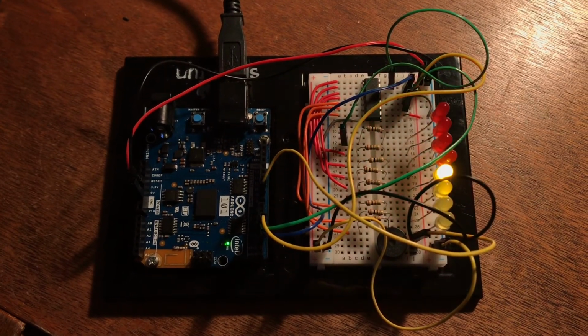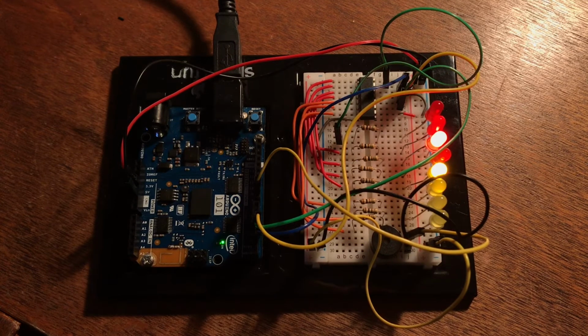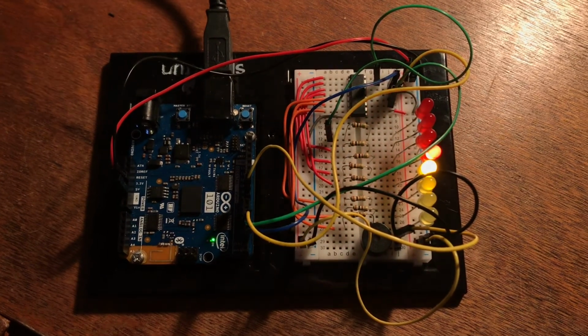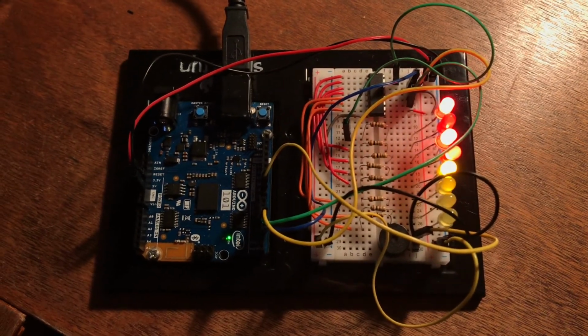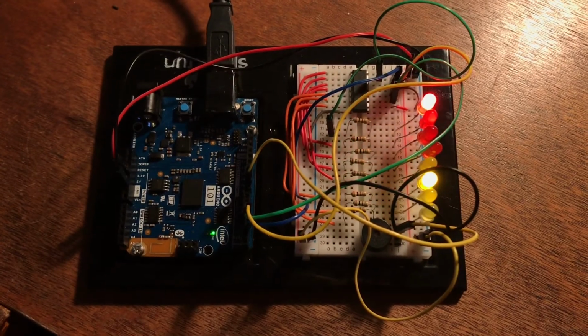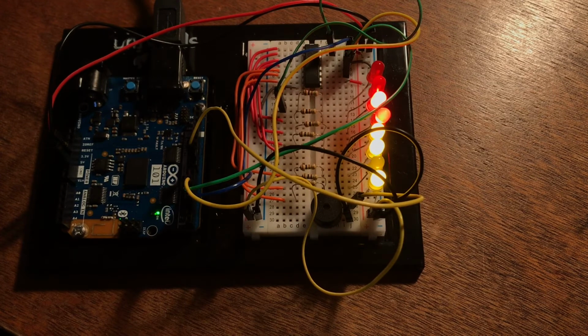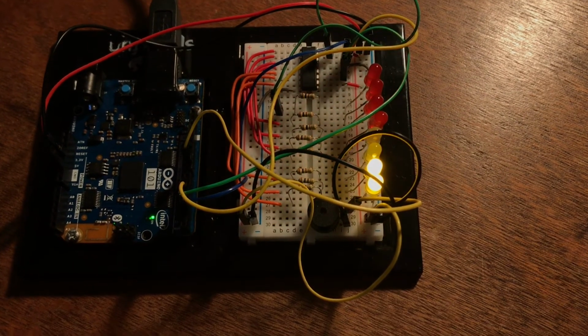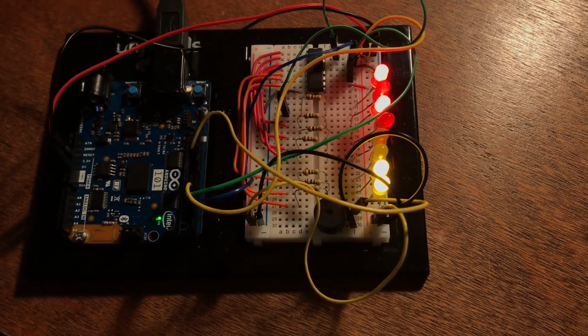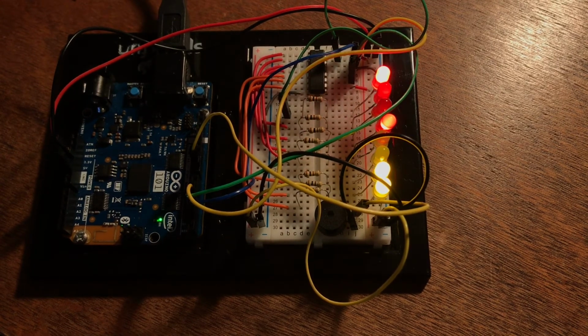So the last LED that turns on plays the sound. And it's counting up. And it'll go all the way up to 255, but it takes a while. So yeah.